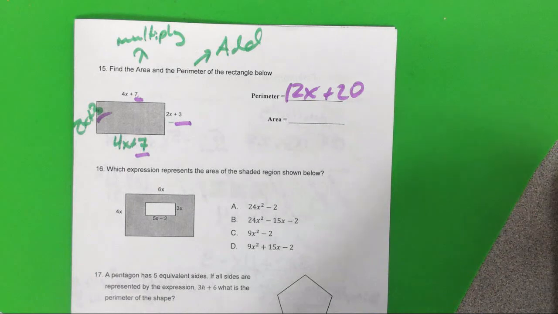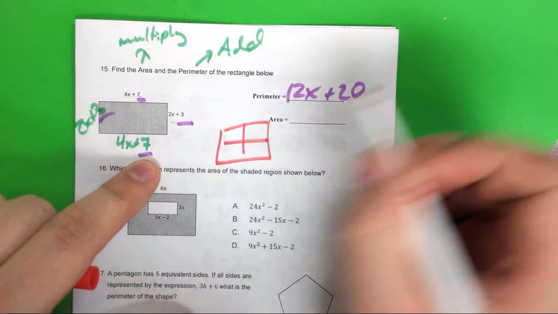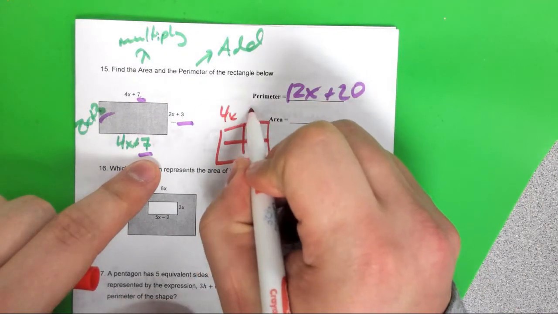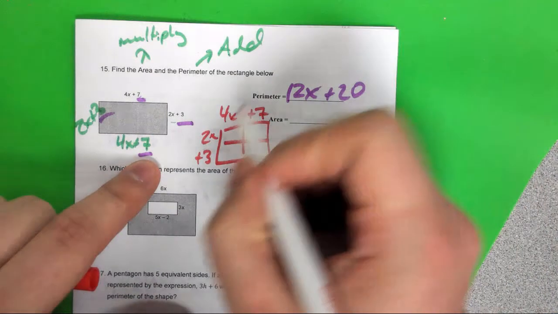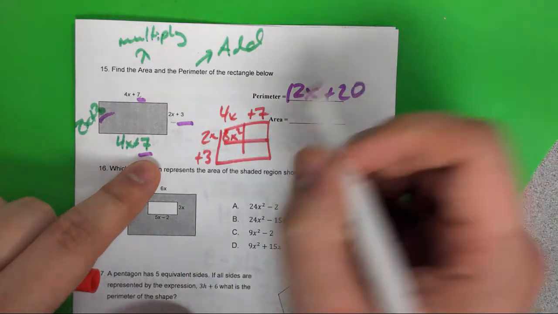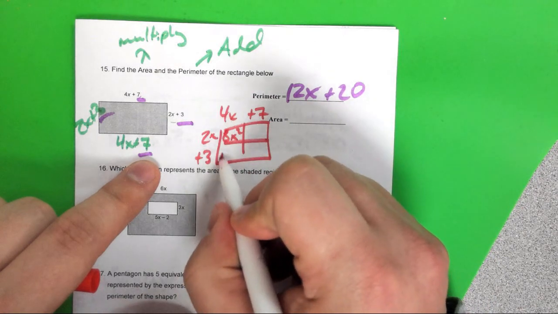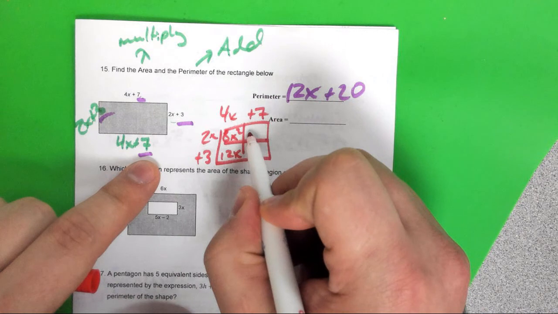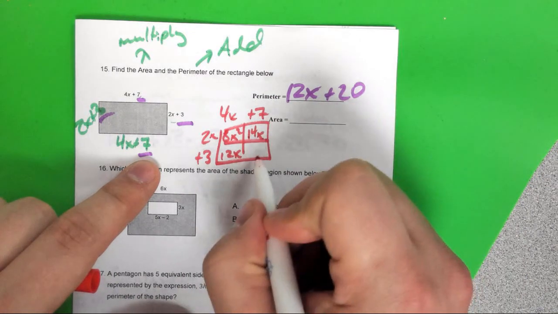Area means we multiply, so let's do that. Let's make the box. 4x plus 7, 2x plus 3. 4 times 2 is 8, x times x is x squared, 4 times 3 is 12, and then x, 2 times 7 is 14, and then x, and then 3 times 7 is 21.